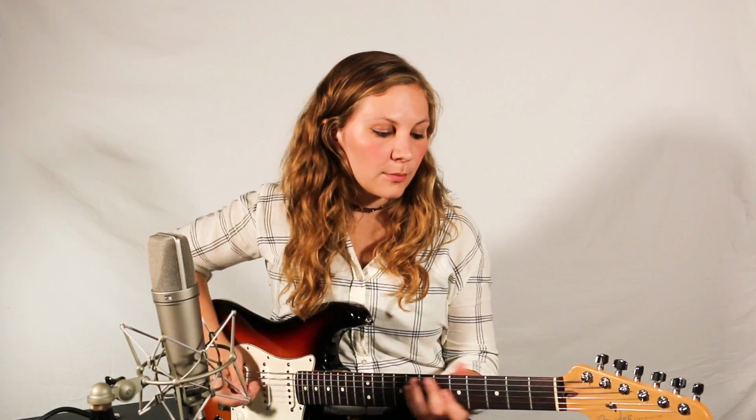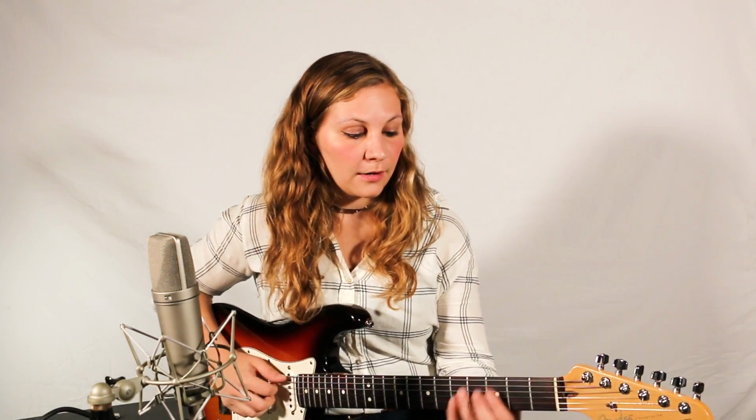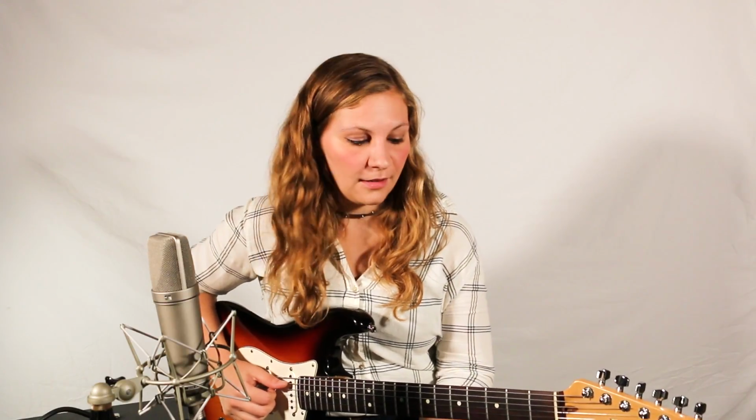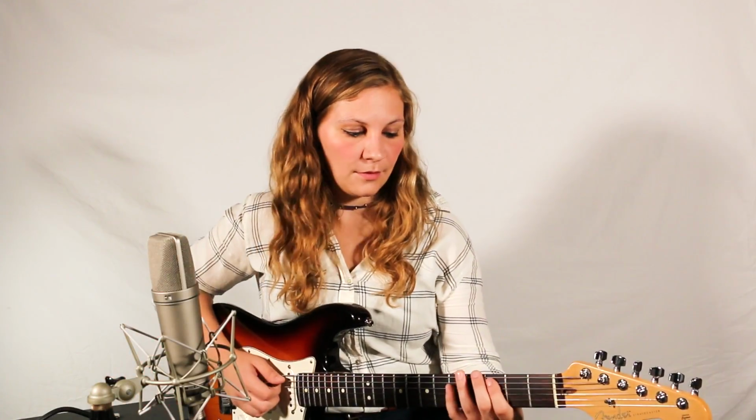So I feel like the best starting point for that would be the basic major scale. And no better point than C major, which has no sharps and no flats. So it's a great place to start discussing chords and scales because it's very straightforward, straight through the alphabet.